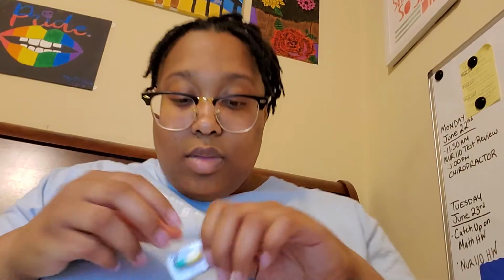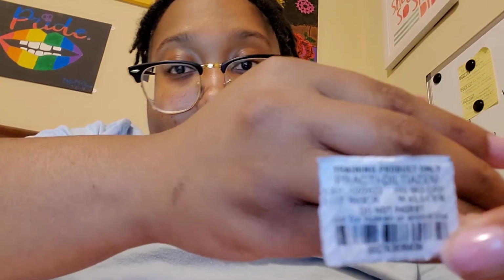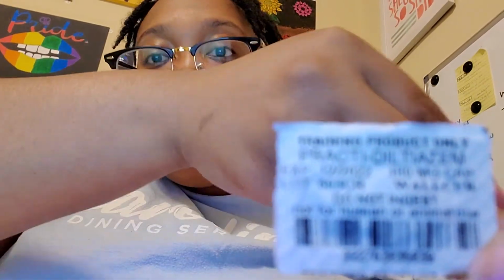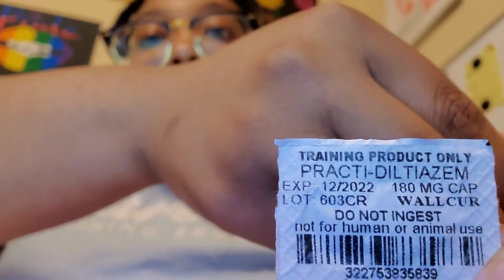All right. The next medication is dilatazine. Okay. So dilatazine looks like this. And this is what it says on the back. So the dilatazine, and it's 180 milligrams.